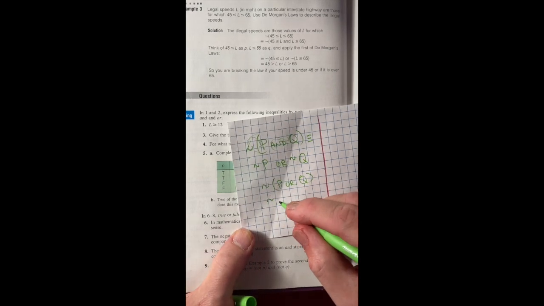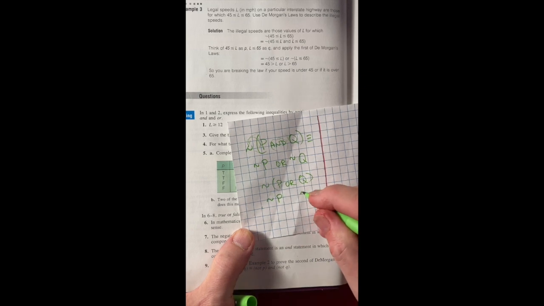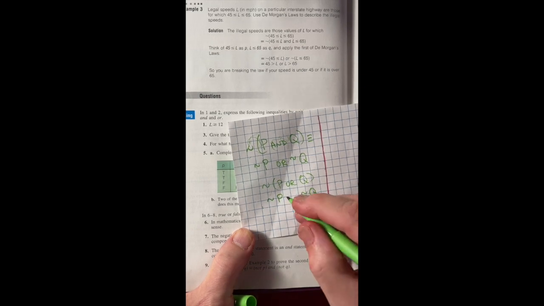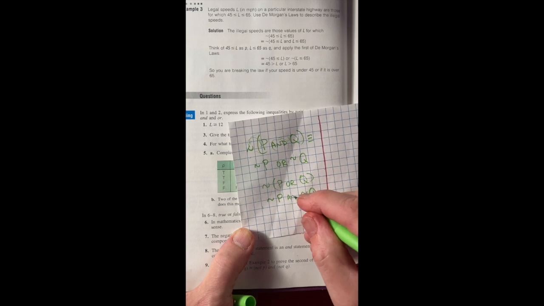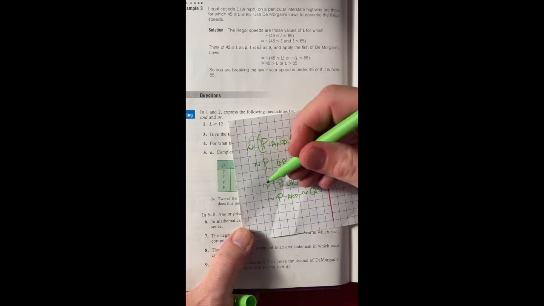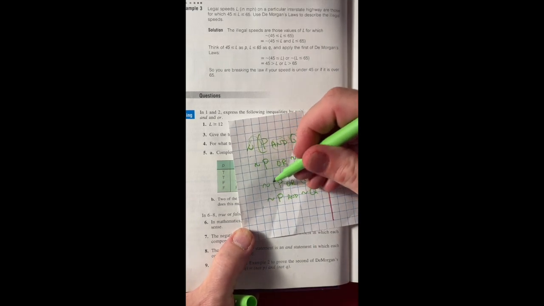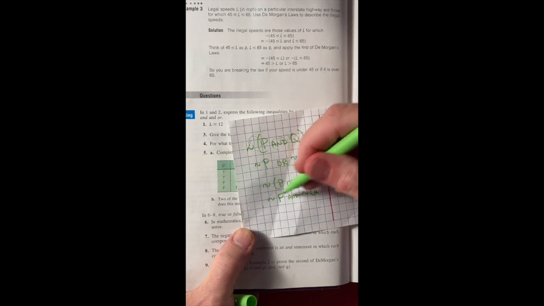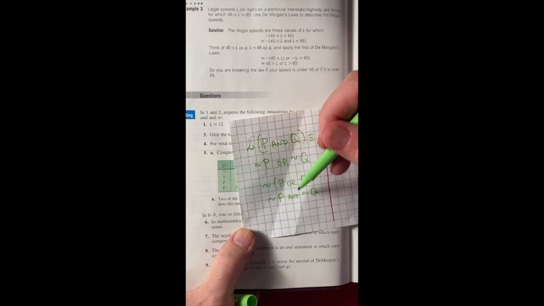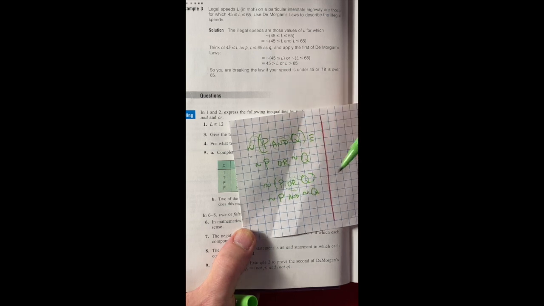So again, here's the negated component here, negated component there, and we make it an and statement. The same thing is true here. If you distribute the not into the parentheses, that's going to give you not P, not Q over here, but it's going to change this operation from or to and.